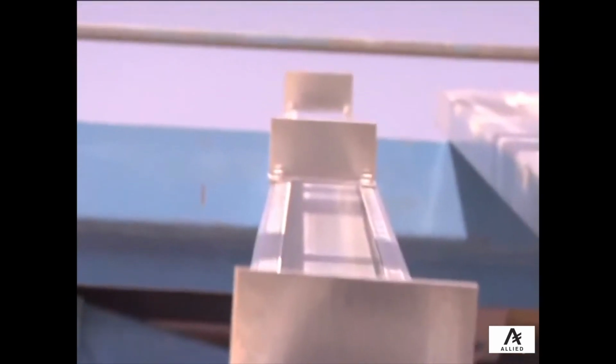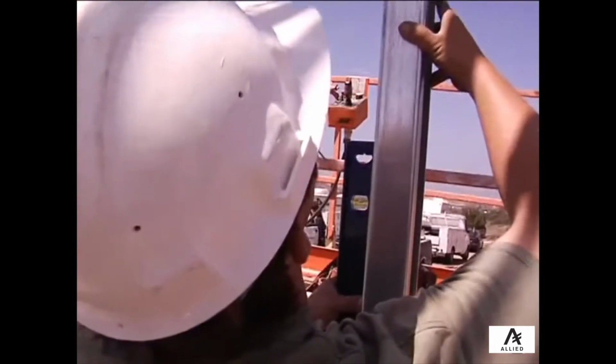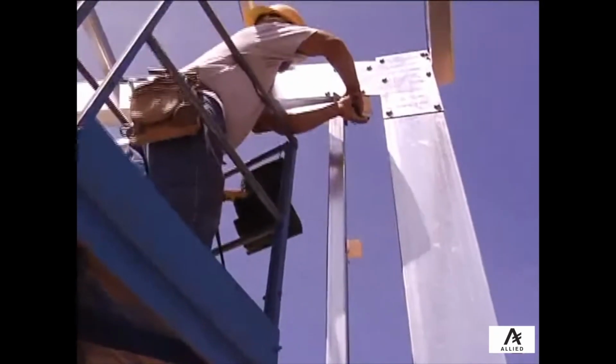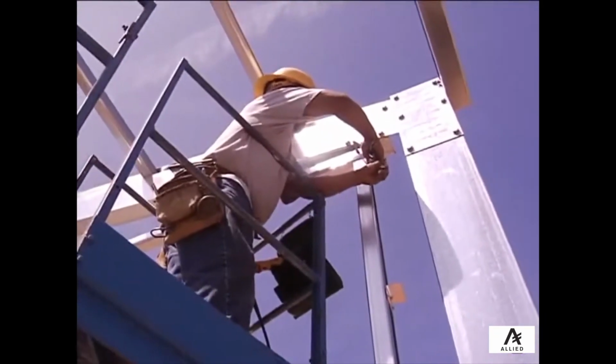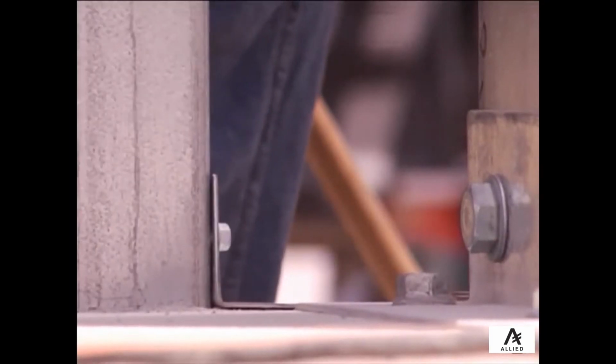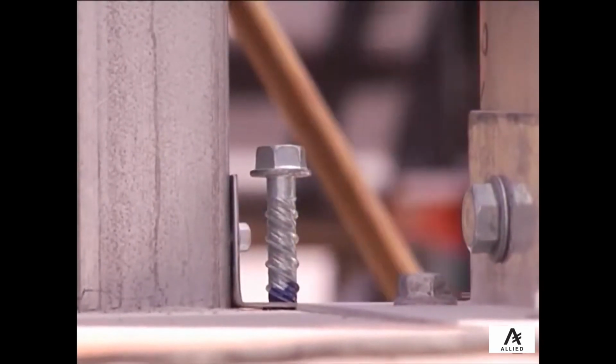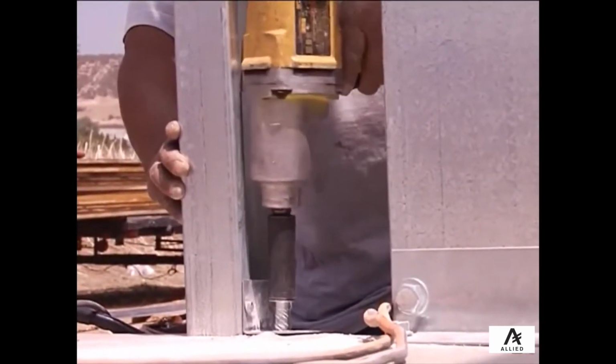Once all clips are attached, you can raise the door jamb into position, ensuring the jamb is plumb and connected to the header girt and the concrete slab. For exact details of these connections, please see the engineering plans and installation manual. Before securing connections, double check that both jambs are plumb or door will not fit correctly.